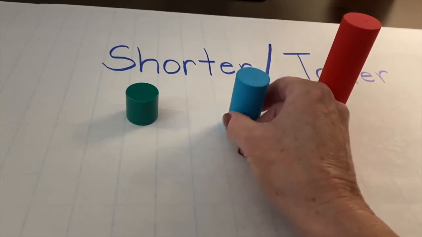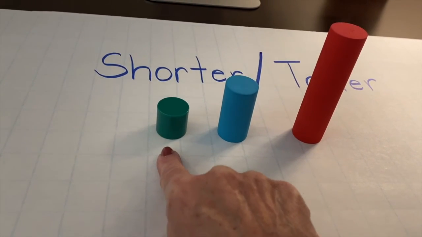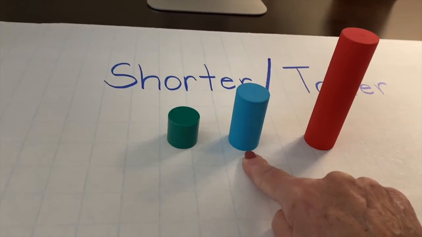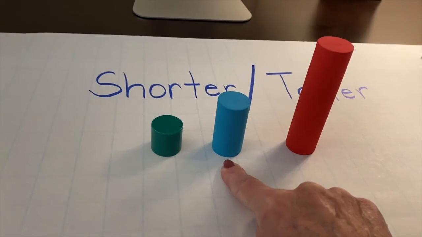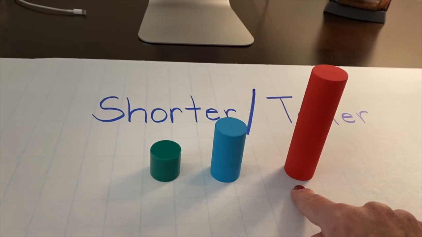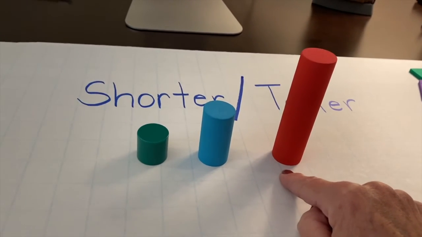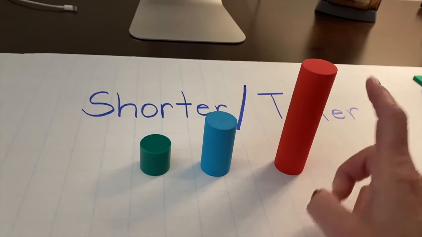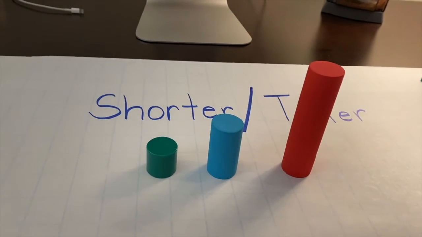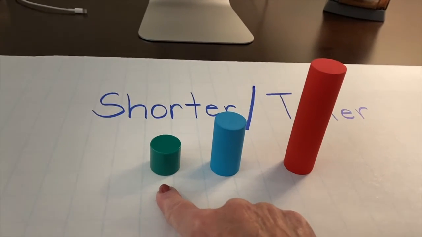So let's say that the green cylinder is shorter than the blue cylinder, but the blue cylinder is shorter than the red cylinder. So the one that is taller, or the tallest, is the red one. The smallest cylinder is the green one.